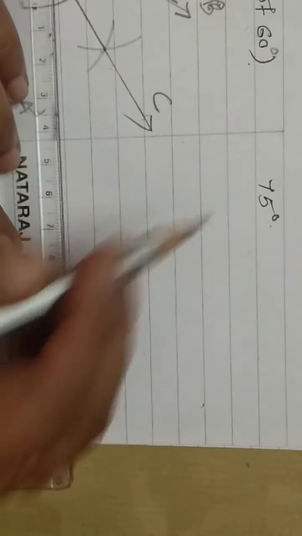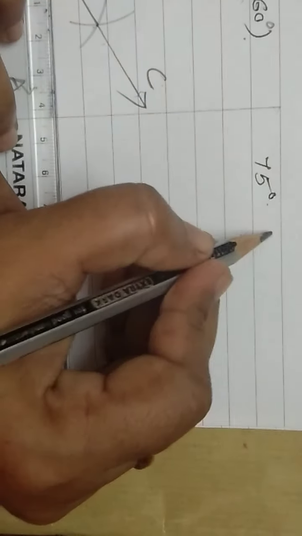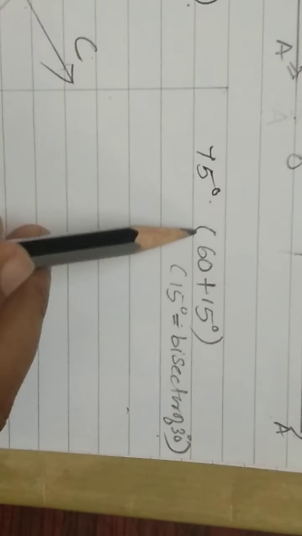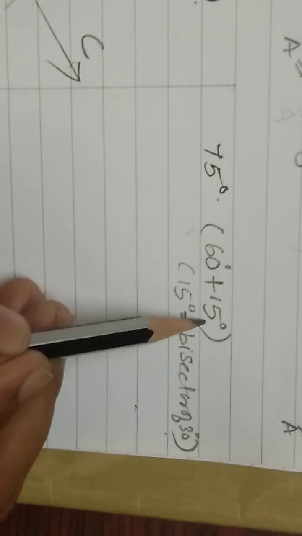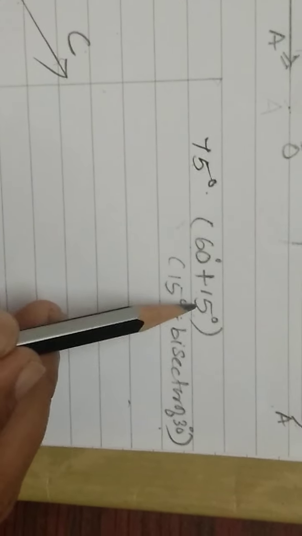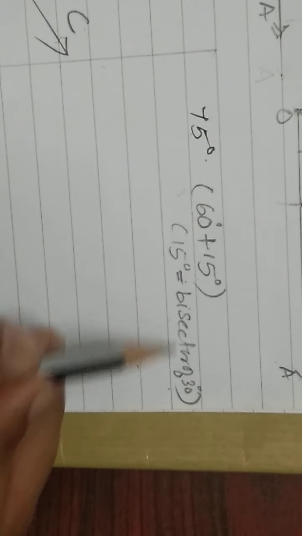Okay, so now we try to draw 75. The same process. 75 degree can be drawn using 60 degree plus 15, which is 75. That means we have to draw 60, then I'll draw 15 degree. How will you draw 15? 15 means bisector of 30.